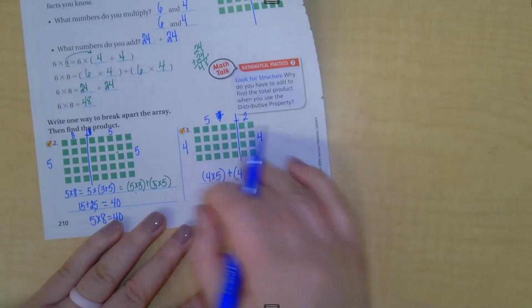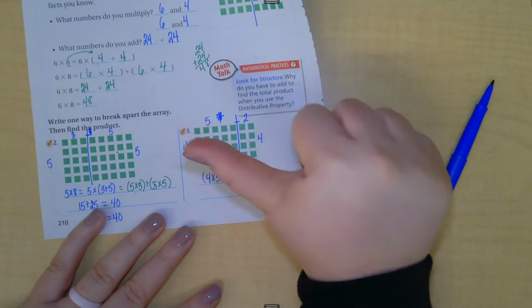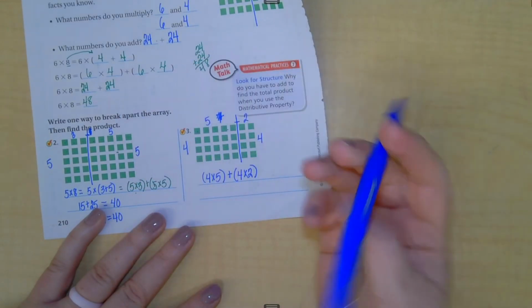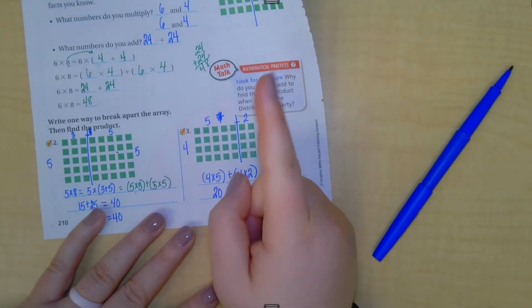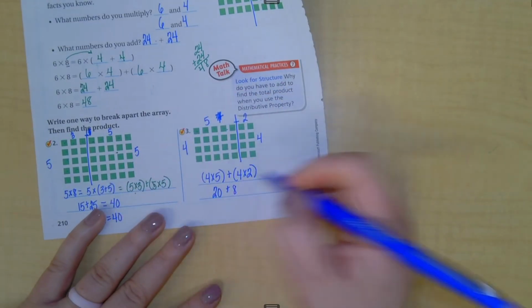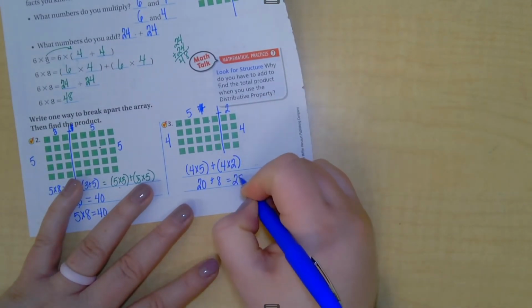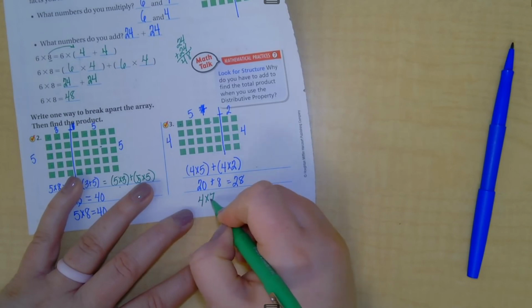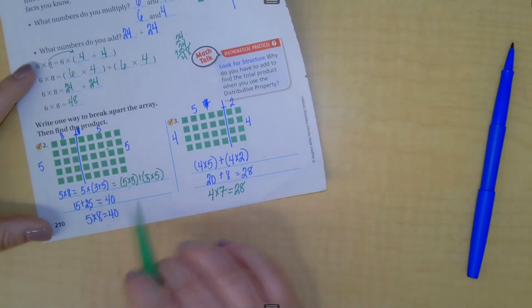I'm going to write a little less this time, so hopefully it's easier to follow. 4 times 5: 5, 5, 10, 15, 20. 4 times 2: 2, 4, 6, 8. 20 plus 8 is 28. So then I will say my original problem, which is 4 times 7 equals 28. I think that's a little neater to understand than all of that.